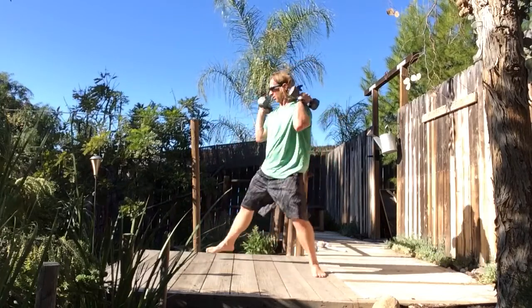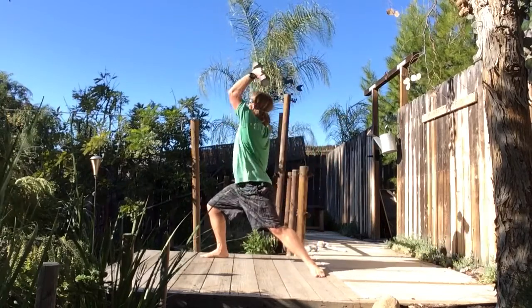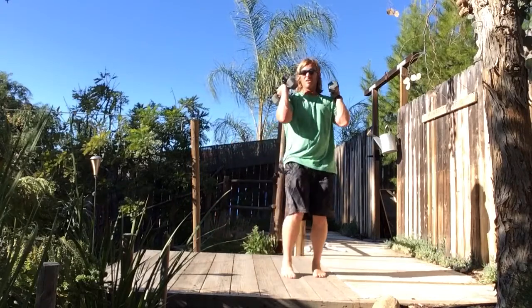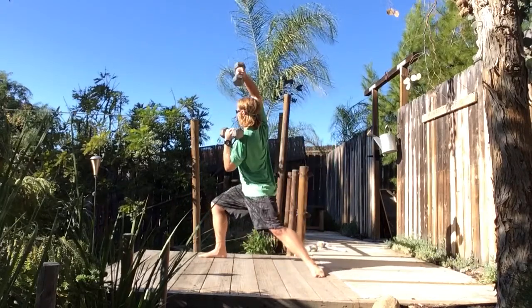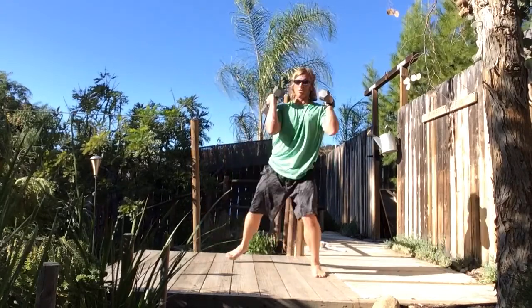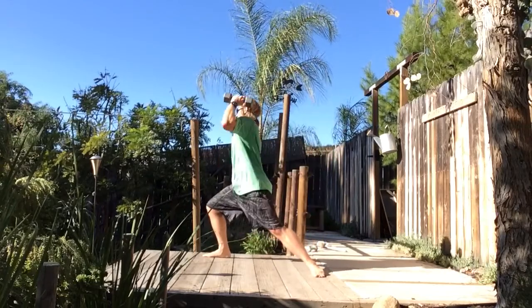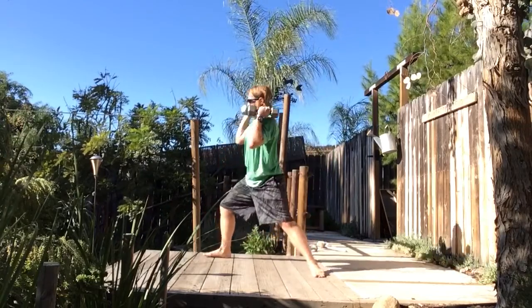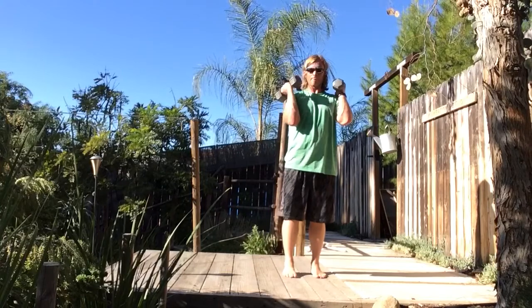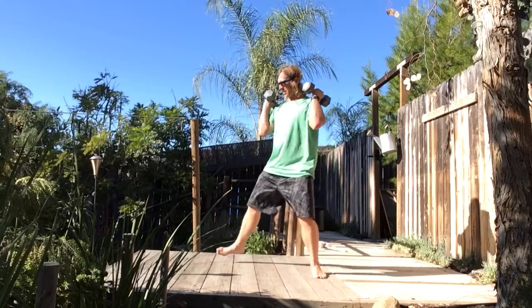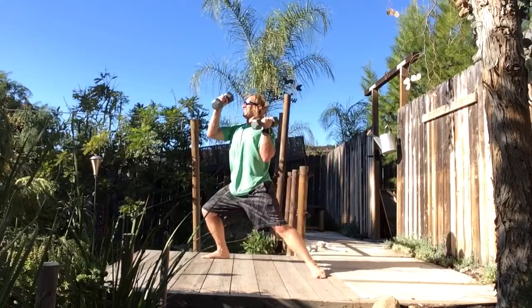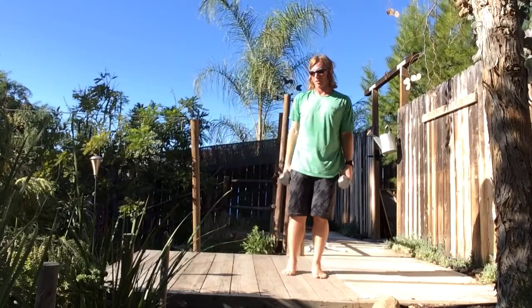Shoulder to overhead behind. Shoulder to overhead, side to side. And then shoulder to overhead, rotating and pressing across the midline to the opposite side.